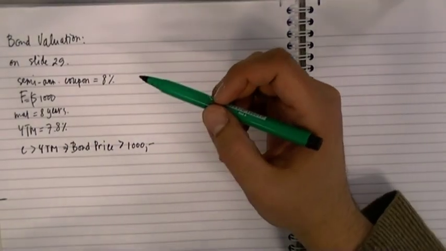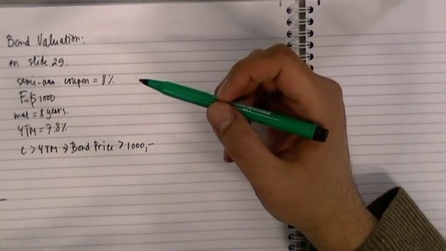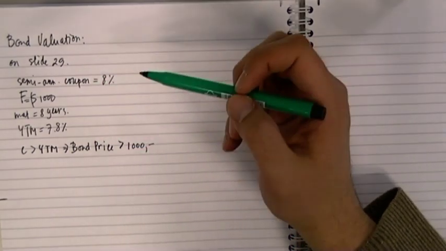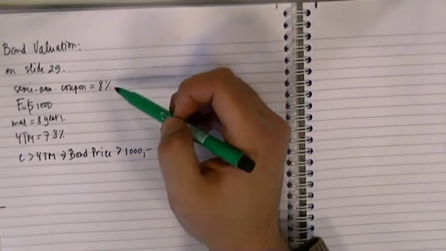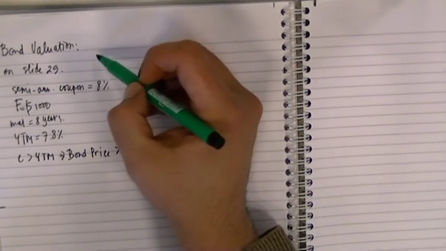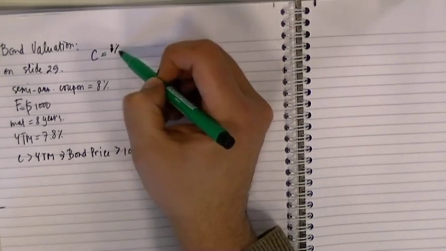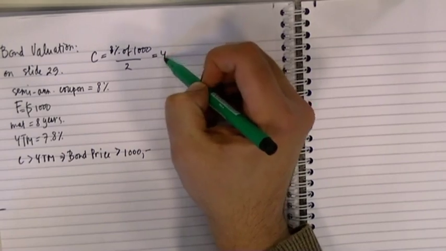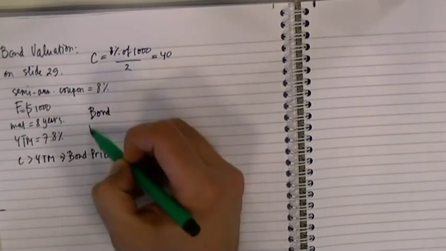This is what we know, but they actually ask us for the exact current yield. So what we first have to do is come up with the bond price. And what structure do we see? It says it's a semi-annual coupon bond of 8%. This 8% always refers to 8% of the face value. So what is the coupon semi-annually? It is 8% of 1,000, divided by 2, which is 40.